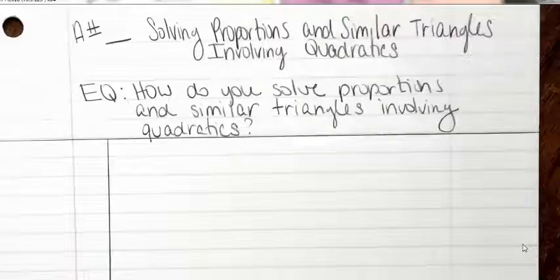Today we're going to talk about solving proportions and similar triangles involving quadratics. Your essential question is, how do you solve proportions and similar triangles involving quadratics? And just a reminder, solving basically means getting the variable by itself, figuring out the value of x, or y, or n or k or j or whatever variable they've given you. Okay, so that's all we're going to do today.